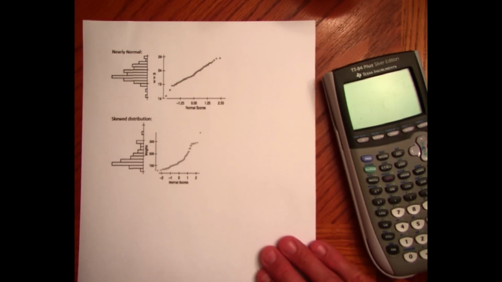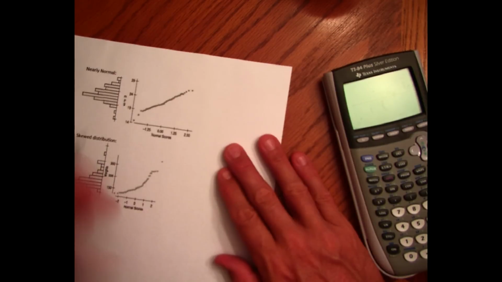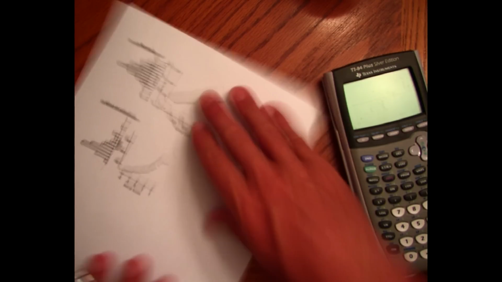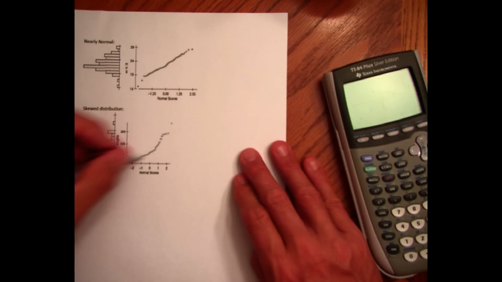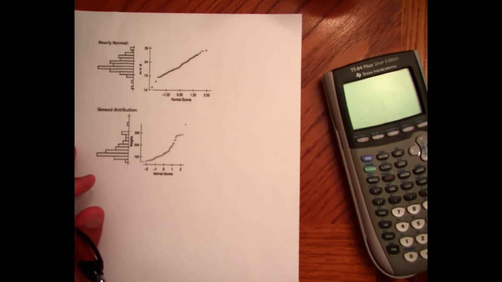So what I've done on the next page is show you a histogram of a distribution that's nearly normal. You look at it and say, wow, that's roughly unimodal and symmetric. And here's what the normal probability plot looks like. Then you have a skewed distribution right here, and the normal probability plot comes out curved. So in looking at data, this is a way for us to assess normality, which we'll have to do in future chapters.